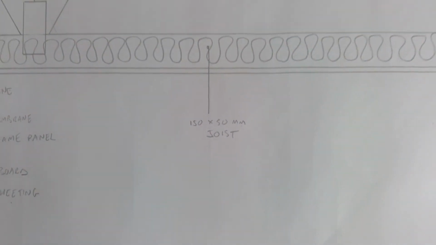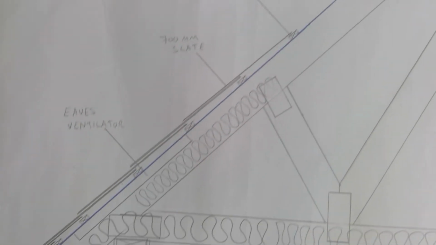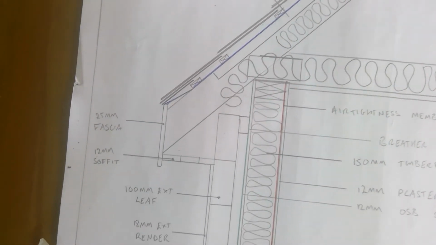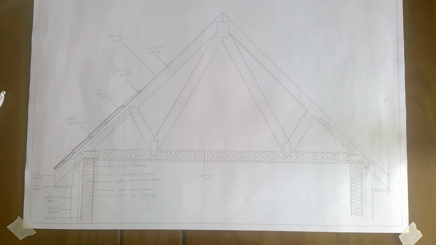A couple of measurements. There's the joist measurement. There's the rafter measurement, the batten measurement, slates, you know, they can count. Fascia and soffit, they can count the measurements too. Alright, so have a look at that and have a go at that question.